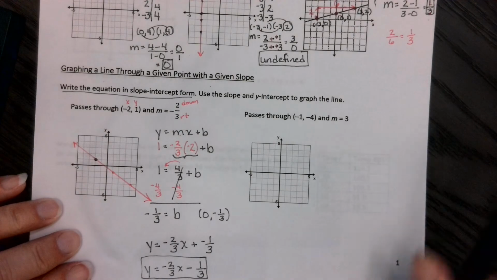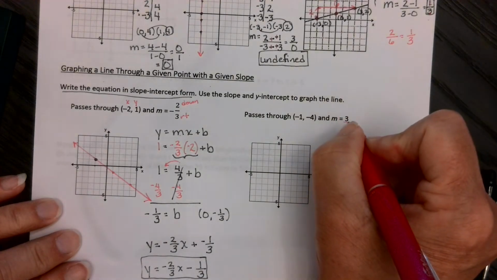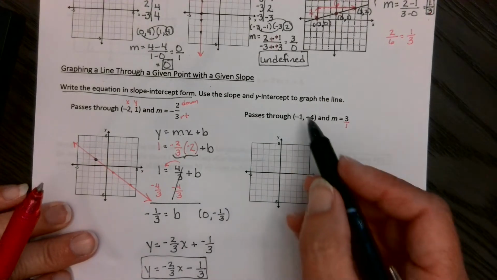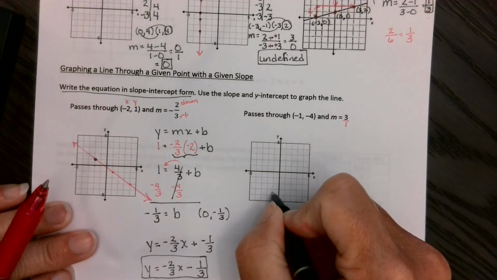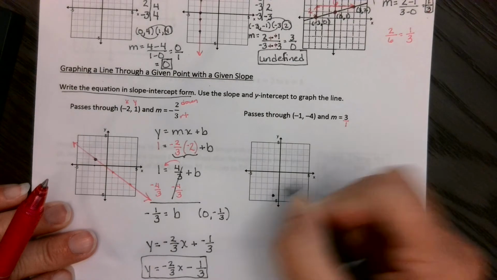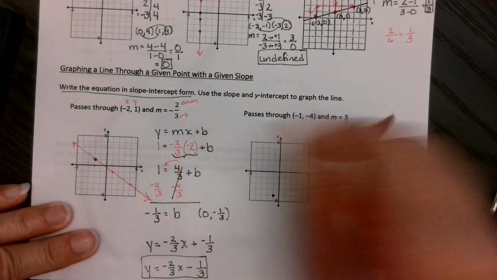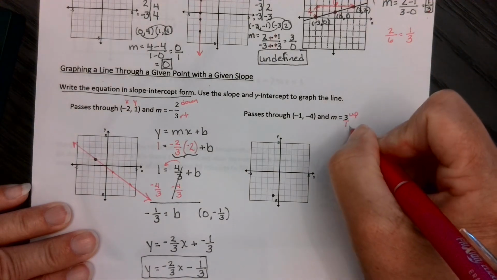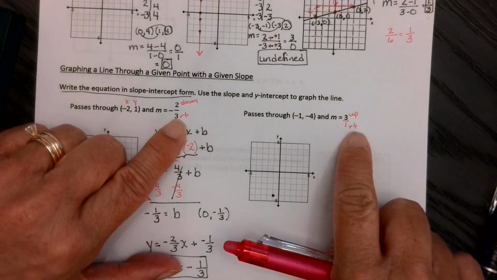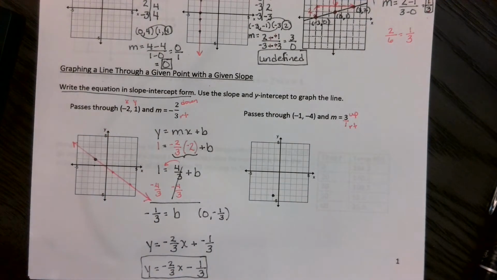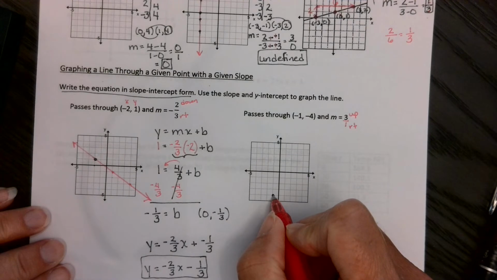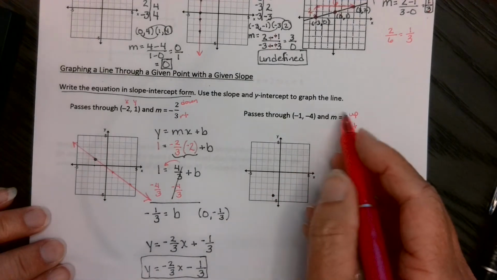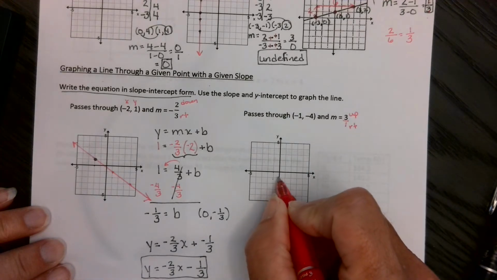Okay, right here, this is really over 1, and you need it like that for when you graph the line. You graph this negative 1 down 4 first. Now, because this is a positive slope and positive brings you up, you're going to go up 3, and you're still going to go to the right. See how the bottom numbers, you always move to the right? So from here, negative 1 down 4, okay? You're going to go up 3 over 1.